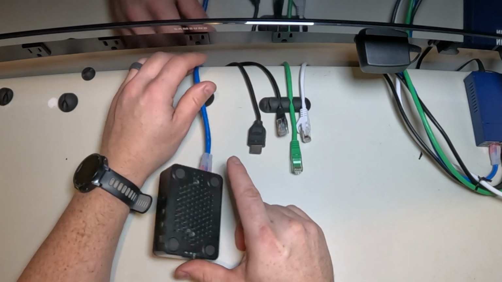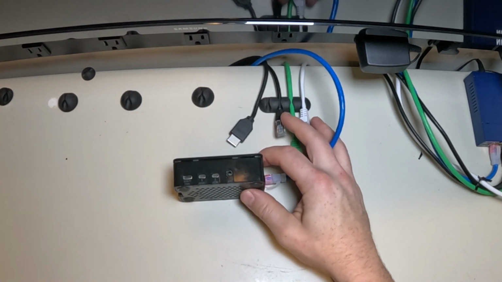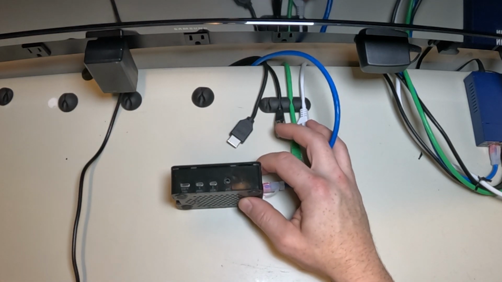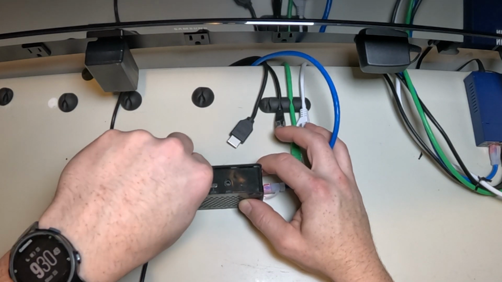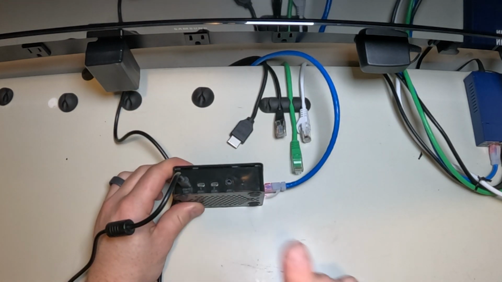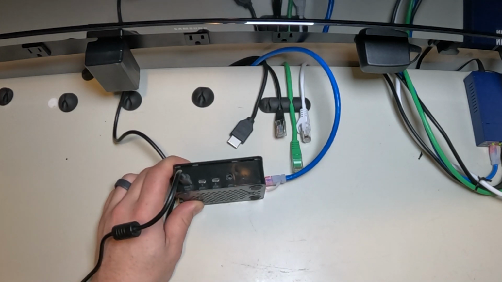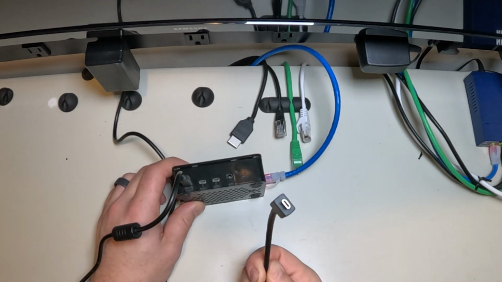So the next thing we're going to do is plug in the power. So I've got power cable right here, and here's my USB-C. It's going to go right into the power. The next port over is going to be out to our display, and this uses a micro HDMI, which for reference looks like that.